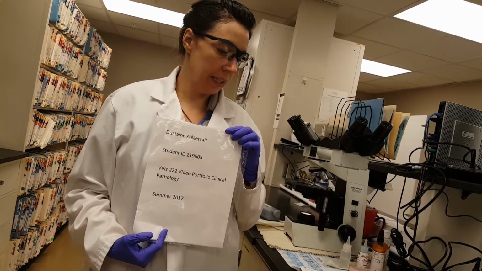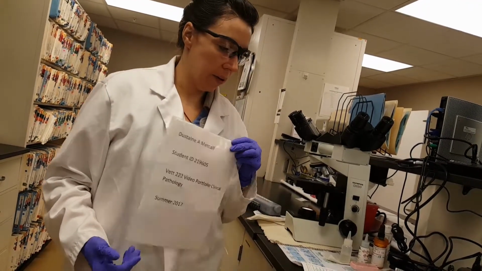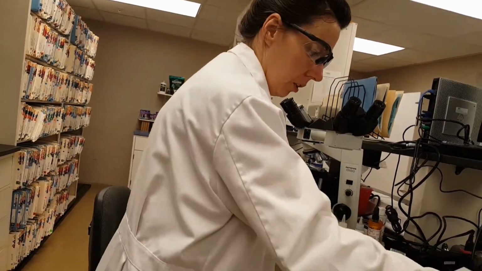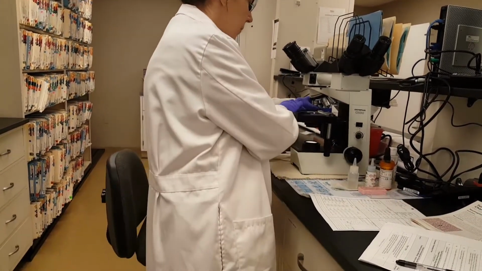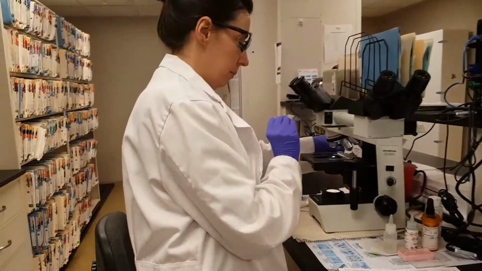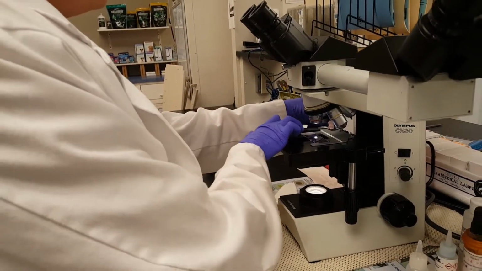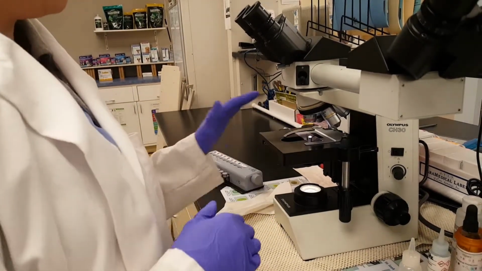I'm going to be showing you guys today task 4, how to perform a microscopic exam of a blood film or a differential. So I already made my slide, and I'm going to put it with the frosted side to the left side of the microscope.